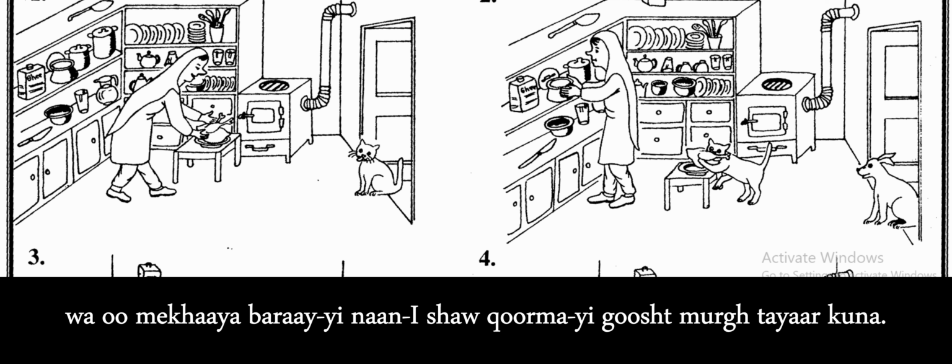و او میخواهد برای نان شب قرمه گوشت مرغ تیار کنه. And she wants to. میخواهد means here wants to. تیار کردن here means prepare. And she wants to prepare meat sauce or chicken sauce for the dinner. I mean for dinner.